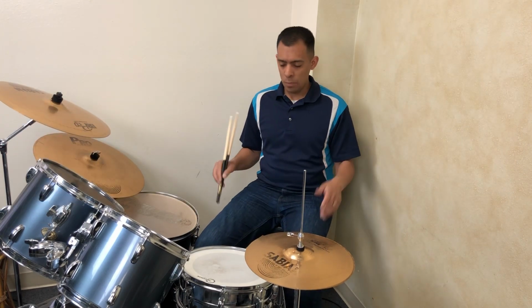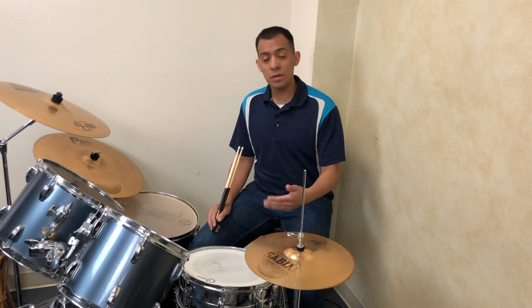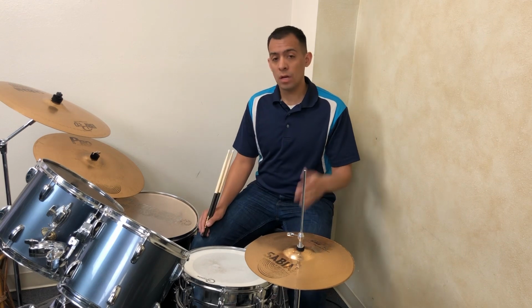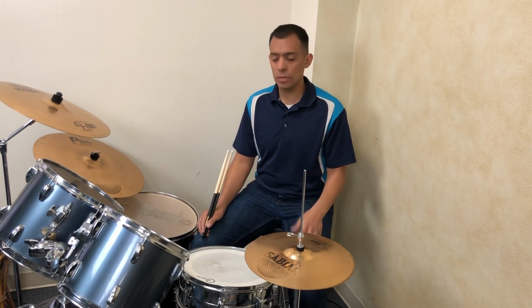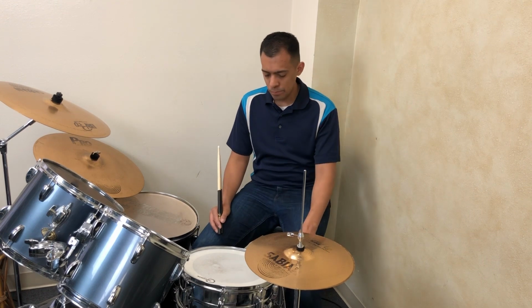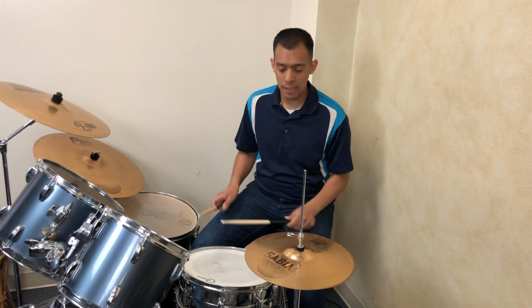All right, so hope that's pretty clear. Keep in mind your snare's on 2 for the first measure, and then the next measure it's on 3. Your bass drum is on 1 and 4 for the first measure, and then the next measure it's going to be on 2. All right? Start slow, speed it up. When it gets to a faster tempo or full speed, it should sound something like this.